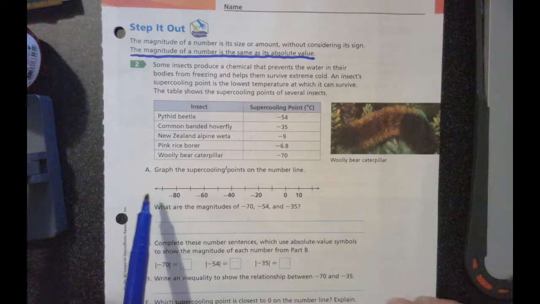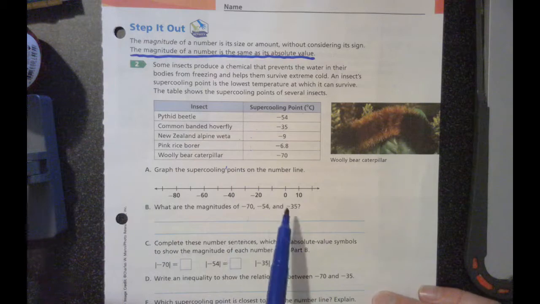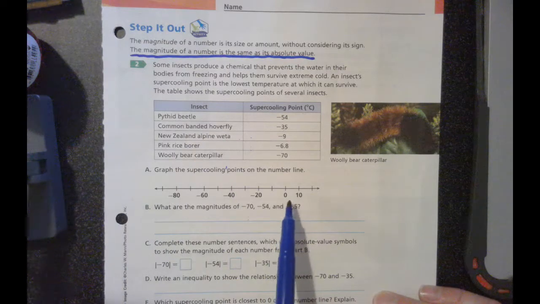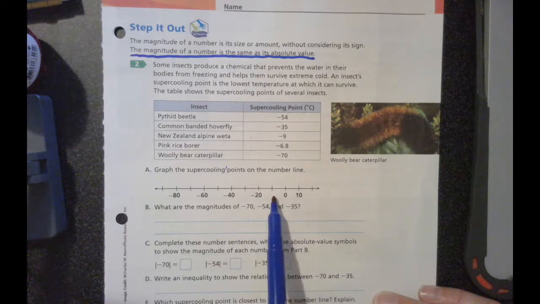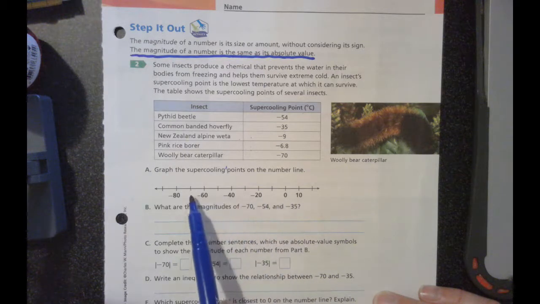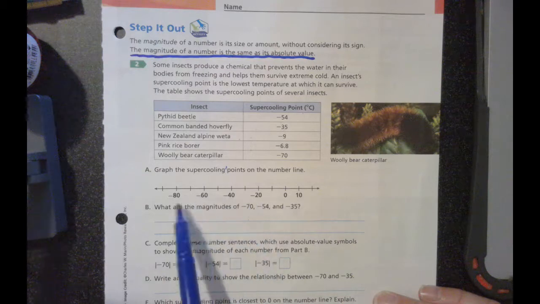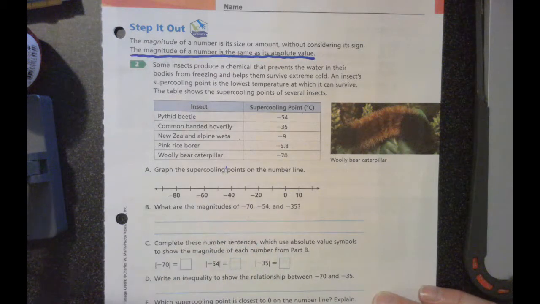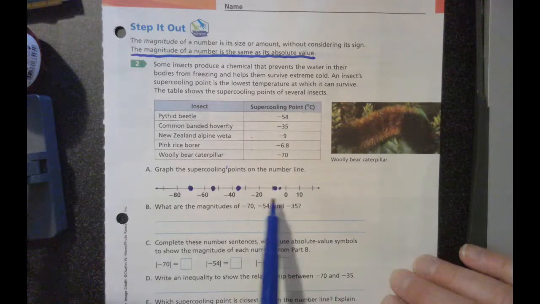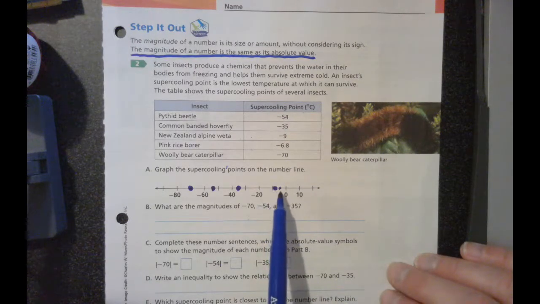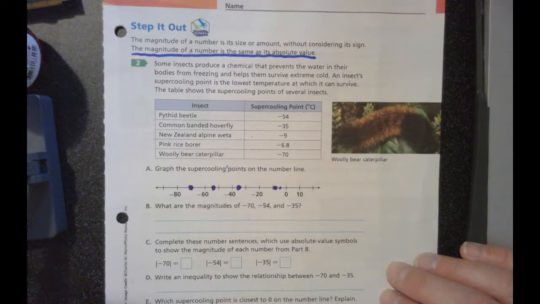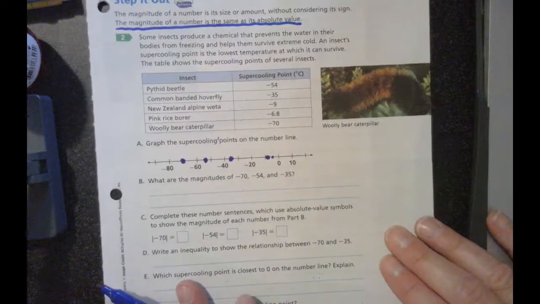So when we graph the supercooling points on the number line, this number line is a little different than what we've been seeing before, because the 0 is way over here to the right, and then the number line is split up by tens, and they only label every 20 units. So take a minute to pause this and graph the points on the number line. Alright, my marker got a little crazy when I was graphing the negative 9 and the negative 6.8, but it'll work.